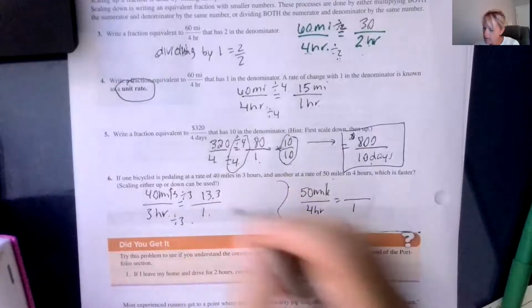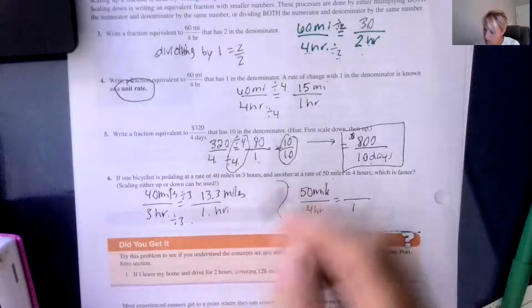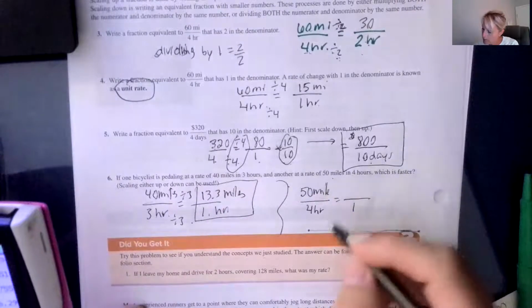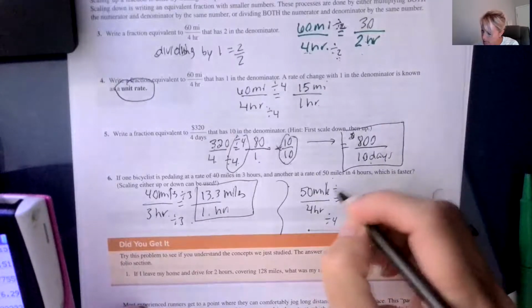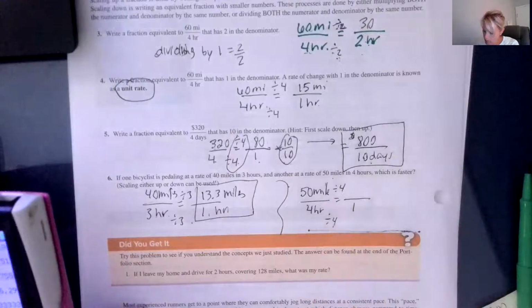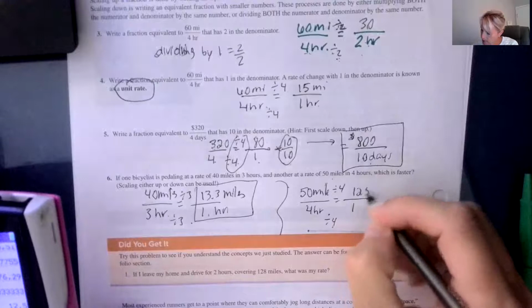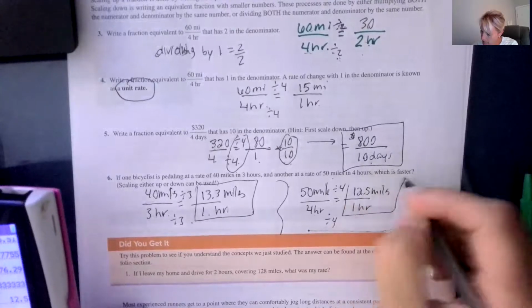Now to be able to compare these, we have to make sure that we've got our units. So that's always very important. And then over here, we're going to have to scale down. We're going to have to divide by 4. And so a fraction of 4 over 4, so 50 divided by 4 is 12.5 miles in 1 hour.